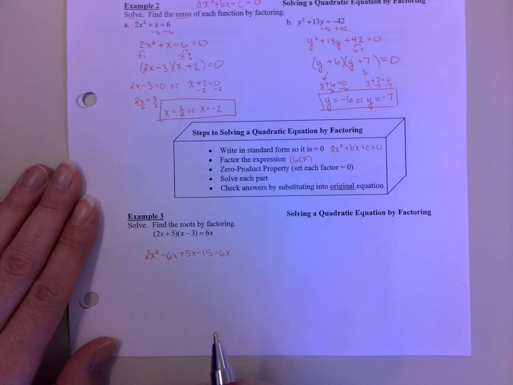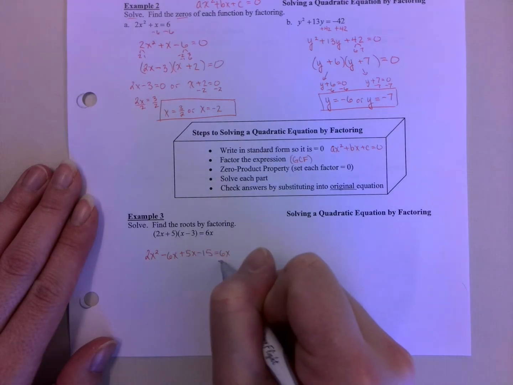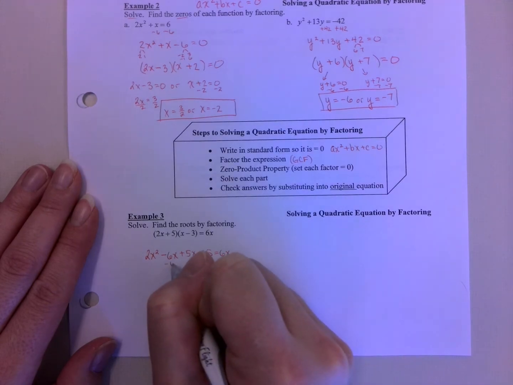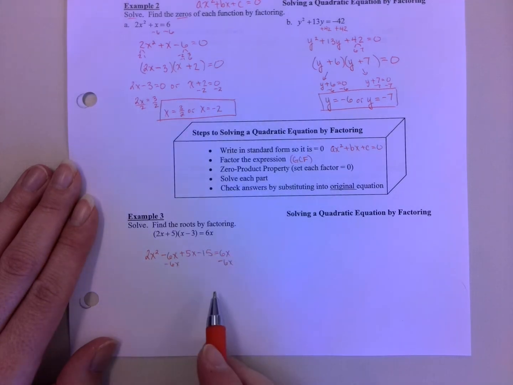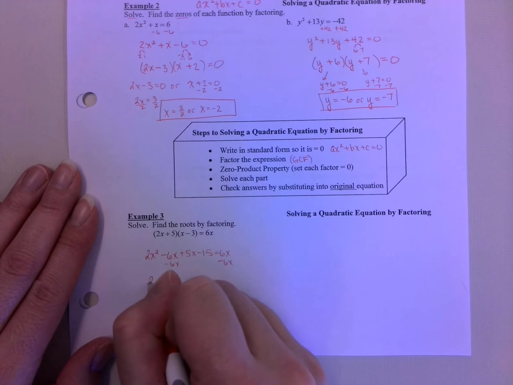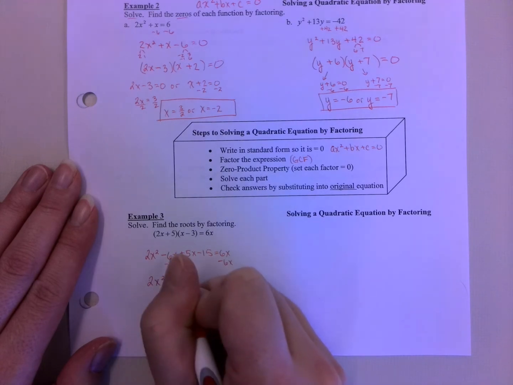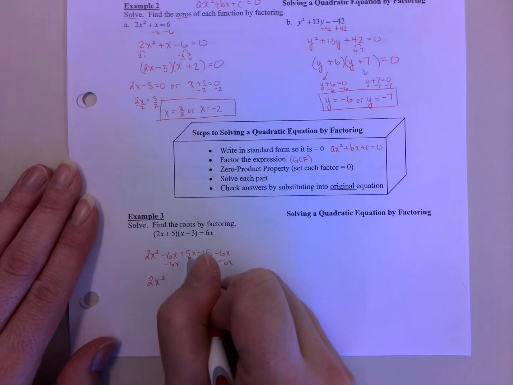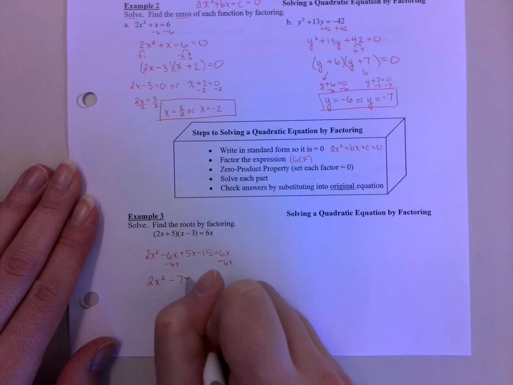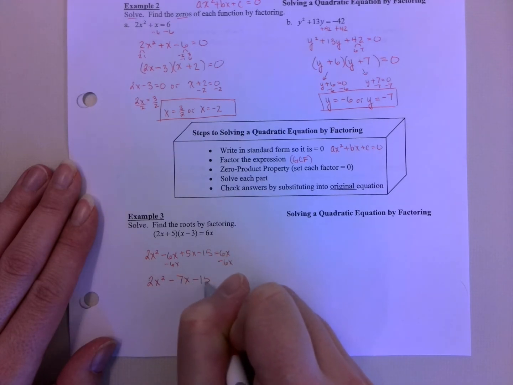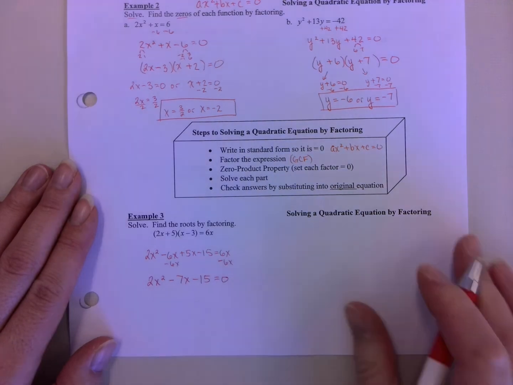Okay, next thing I want to do is bring this 6x over, and then put all my like terms together. So I have a +2x squared. That's going to be a -12 plus 5, so -7x, and then a -15, and that is equal to 0.